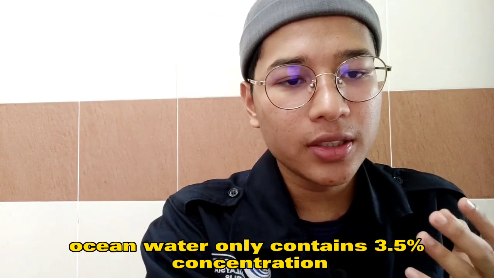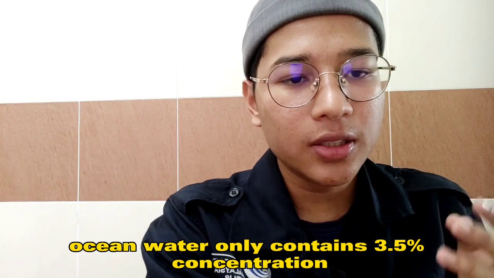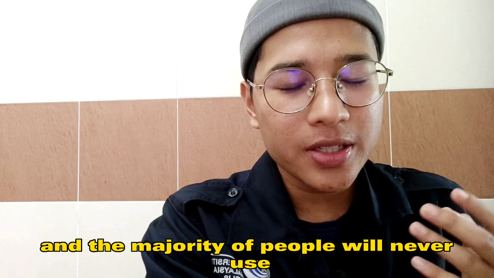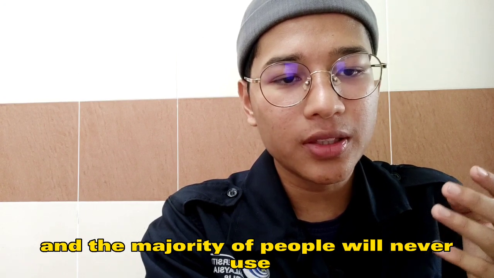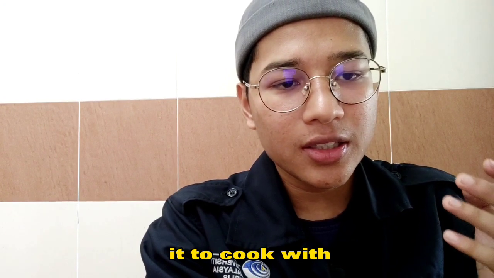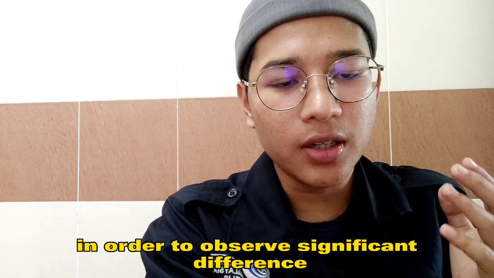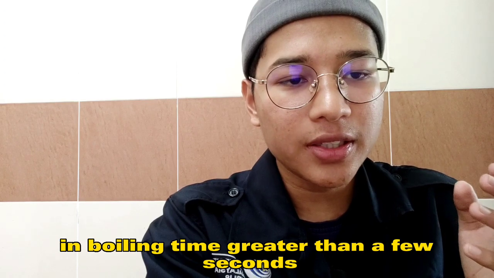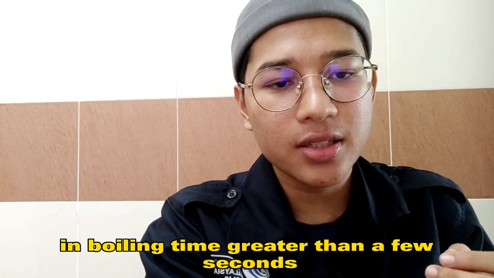Ocean water only contains a 3.5% salt concentration, and the majority of people would never use it to cook with in order to observe a significant difference in boiling time greater than a few seconds.